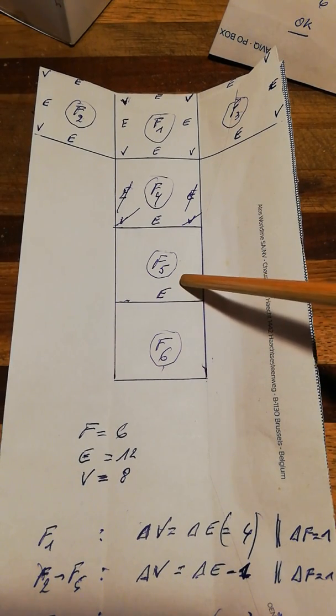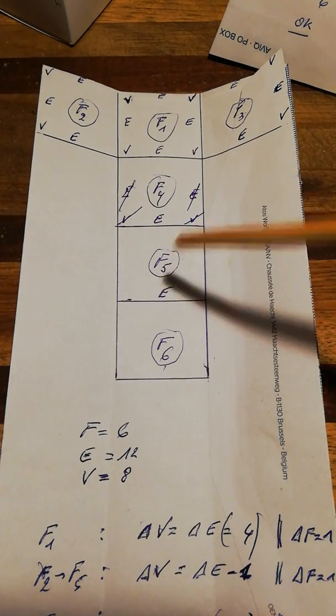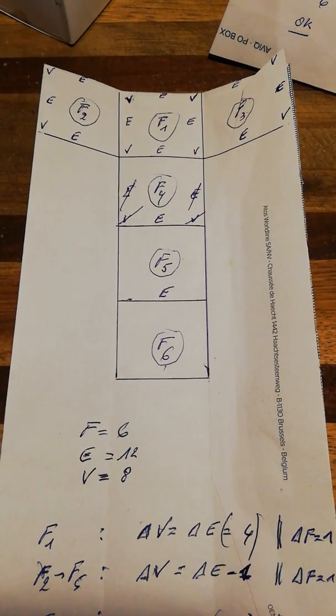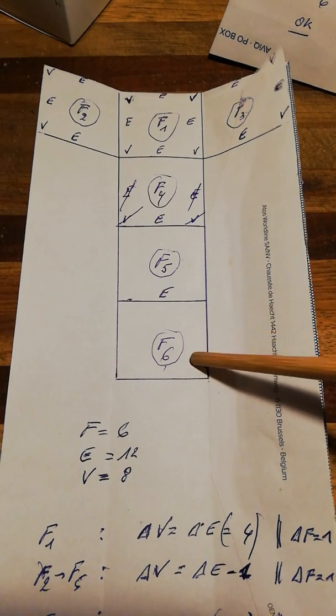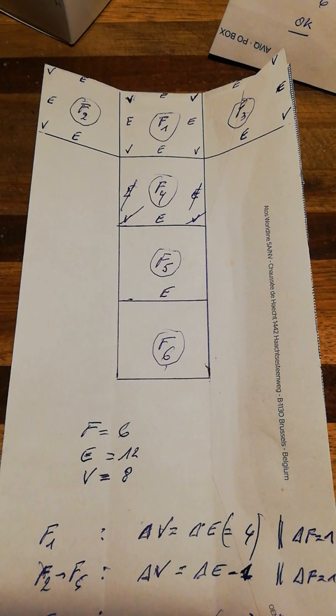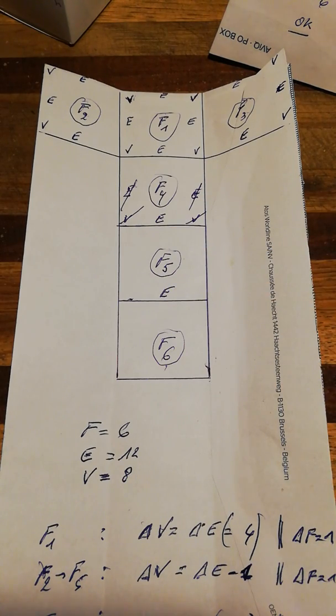On the F5 we have the same scenario as for the F4. There's only one edge that will add to it. And on the F6 we don't have to add anything at all except the face itself. So there is no extra E or no extra V to add. You have to cover up an open box. That's it.